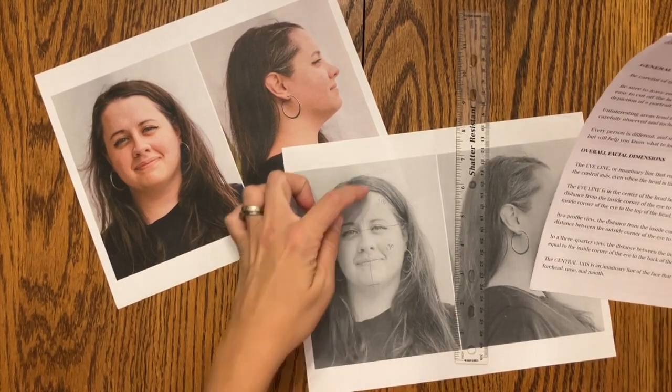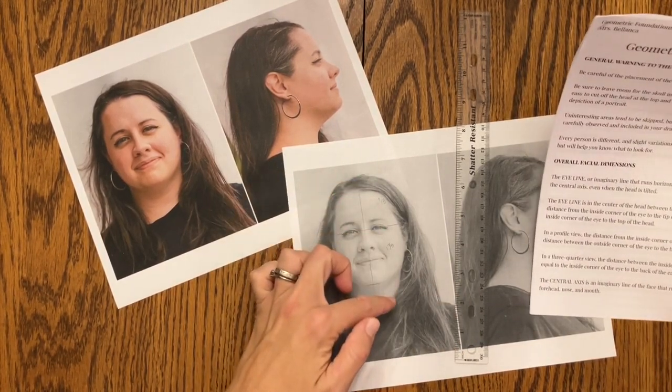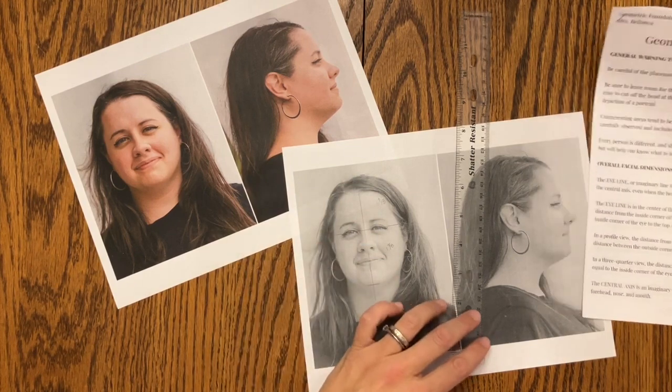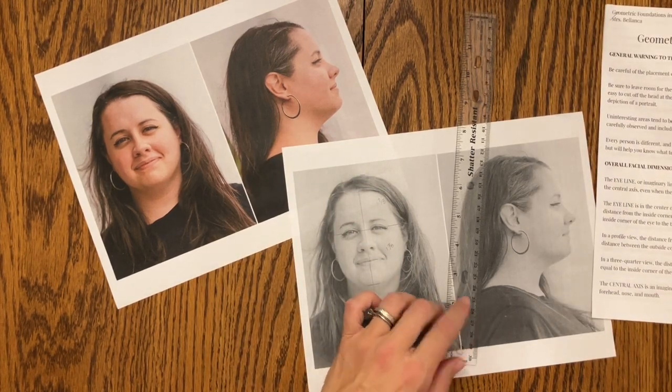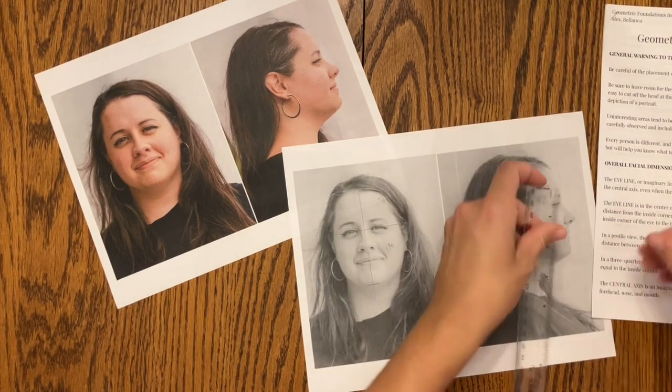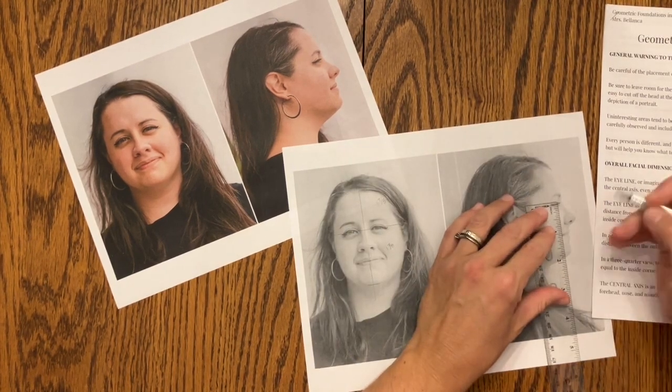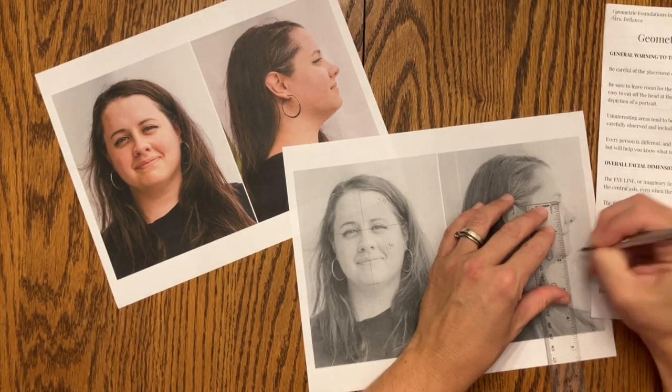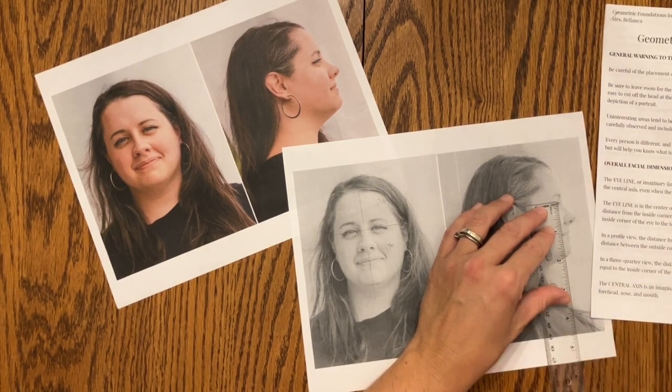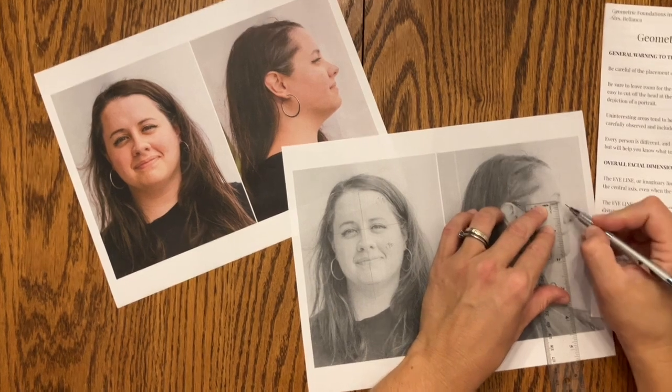But these distances should be equal. In a profile view, the distance from the inside corner of the eye to the chin should be equal, so I'm going to count this as the chin, okay, should be equal to the distance between the outside corner of the eye to the back of the ear.